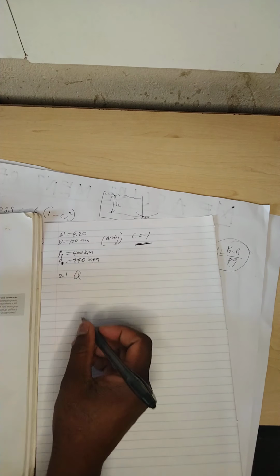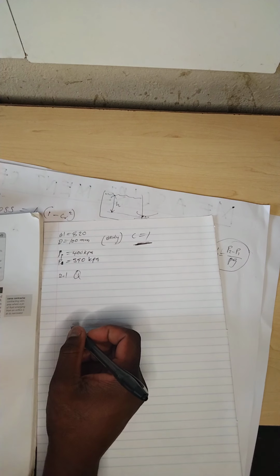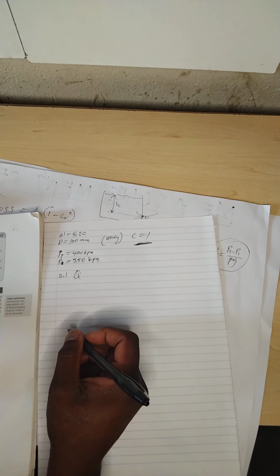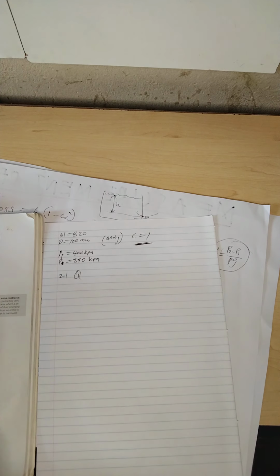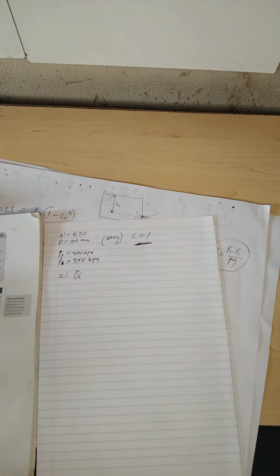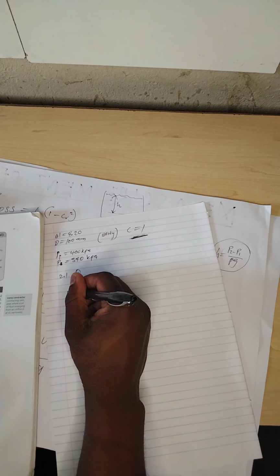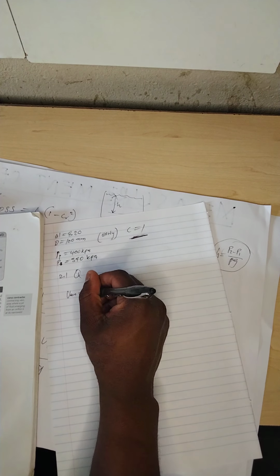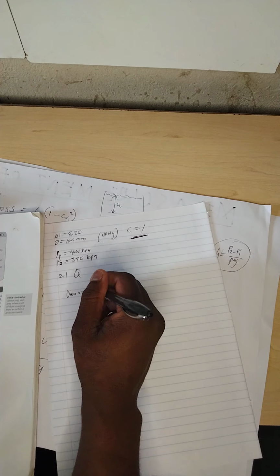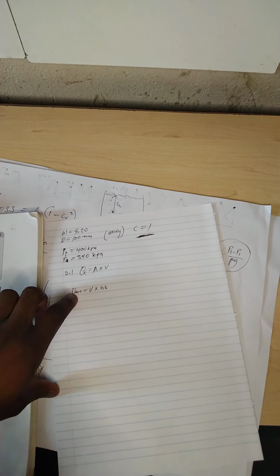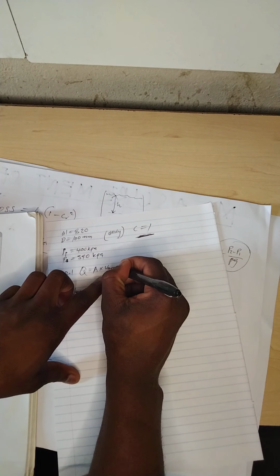It's actually 1. They say the average velocity of flow is 0.8 of the central. So it means after we get our velocity, we're going to multiply it with 0.8, then we get the actual average one. Velocity average equals velocity multiplied by 0.8. Then this average velocity is the one we're going to substitute over here.